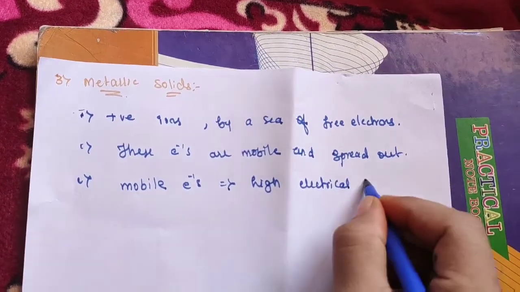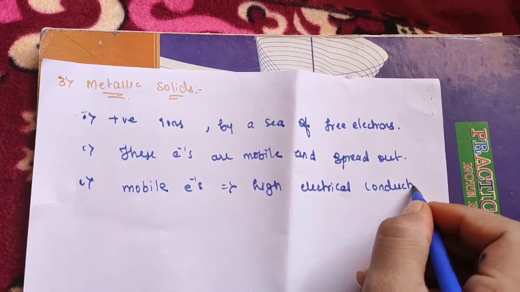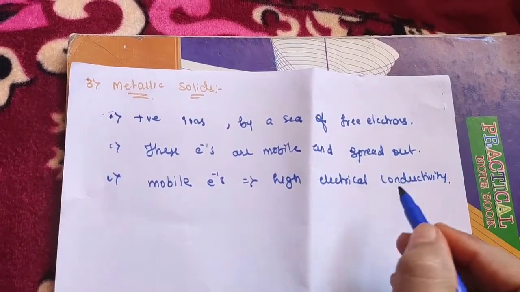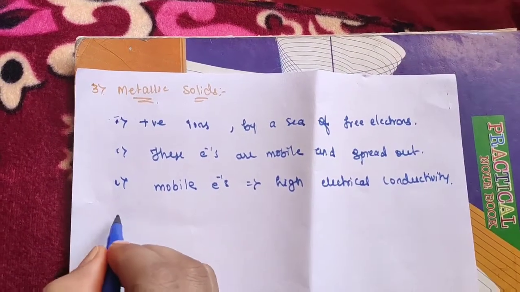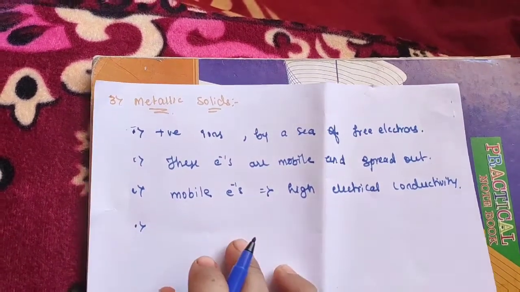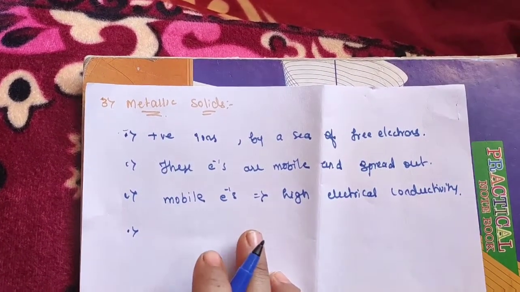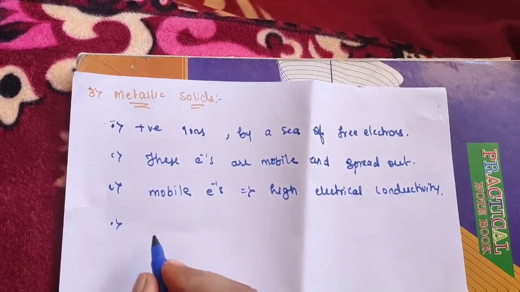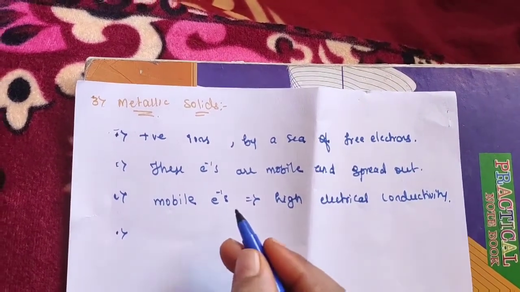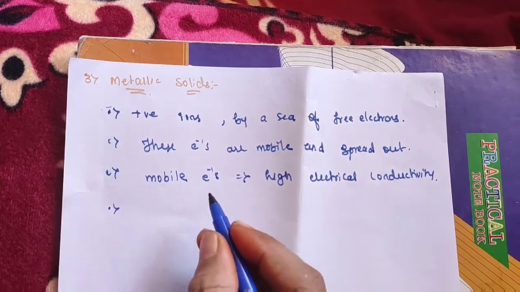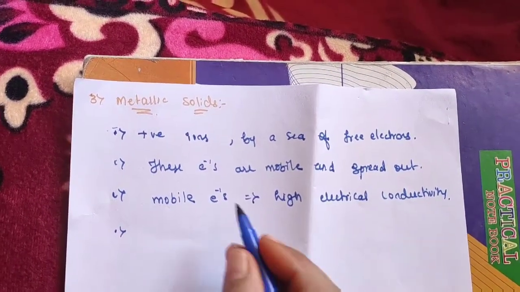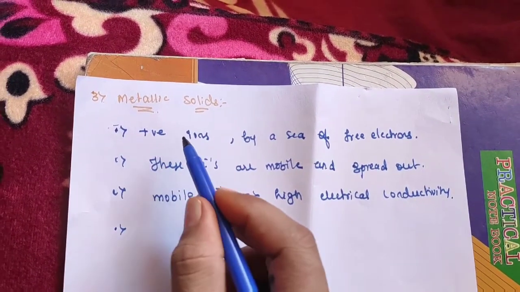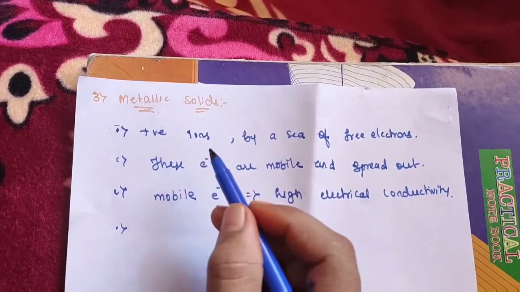High electrical conductivity in nature. When an electrical field is applied, these electrons flow through the network of positive ions. I have already mentioned that it will consist of a large number of positive ions.